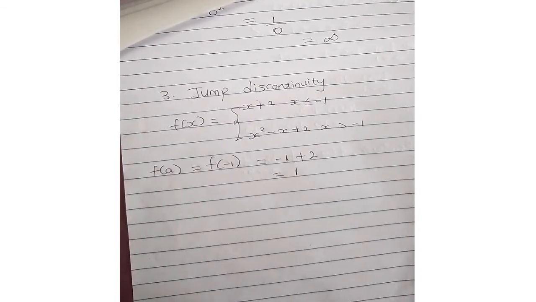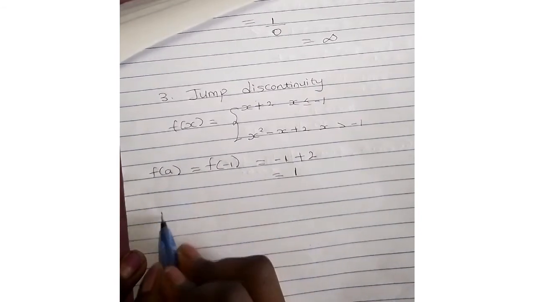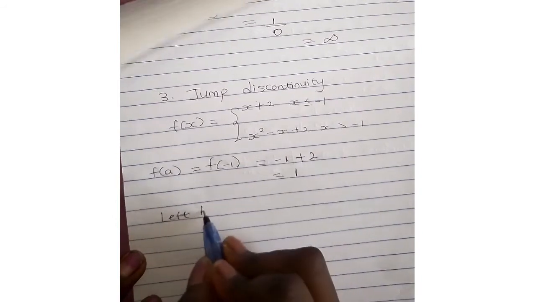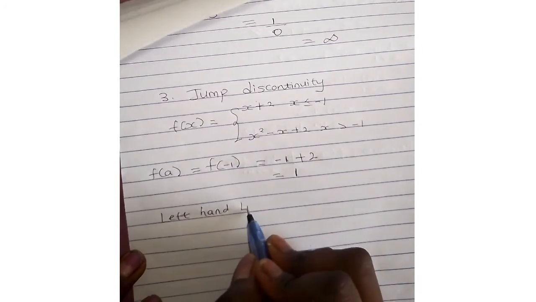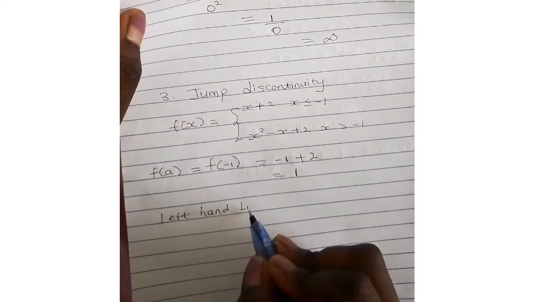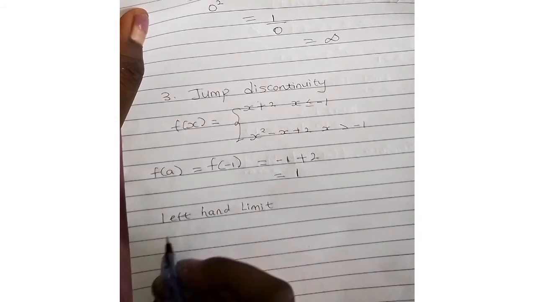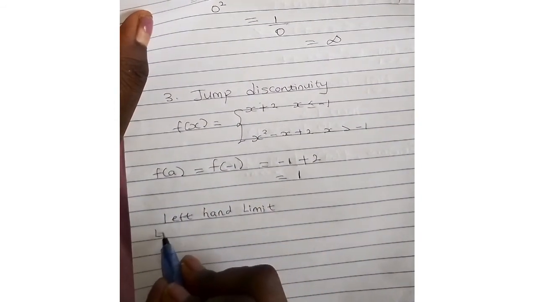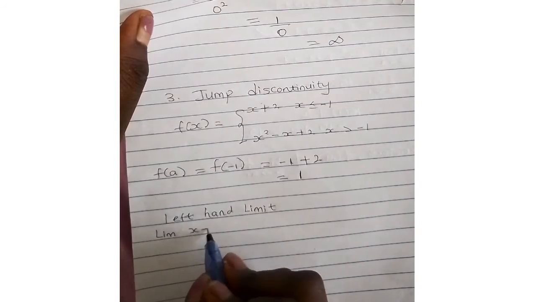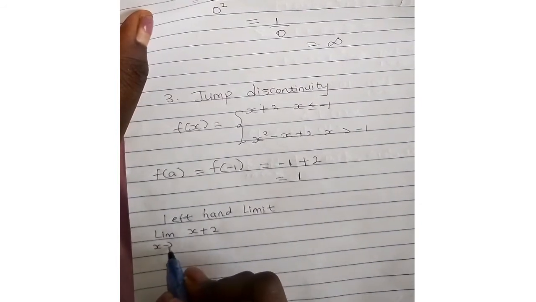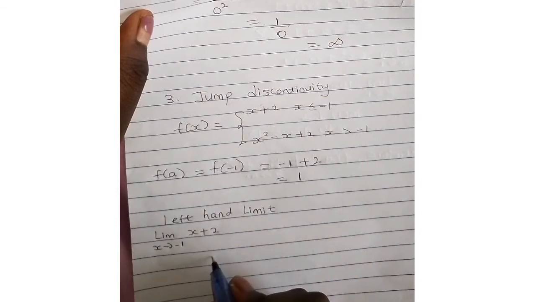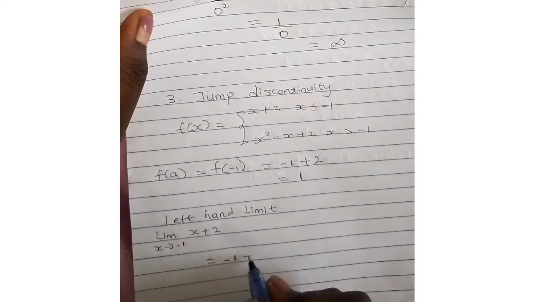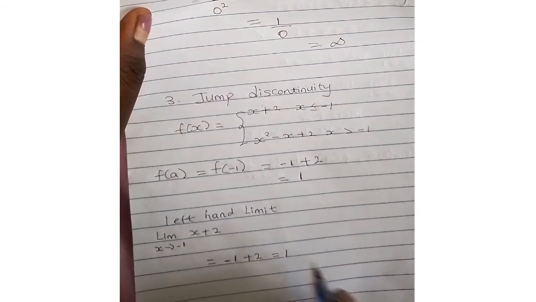So we're going to solve for the right hand limit and the left hand limit. We're going to start with the left hand limit, which is the limit of x plus 2 as x approaches minus 1. In this case, we are going to have minus 1 plus 2, which is going to give us 1.